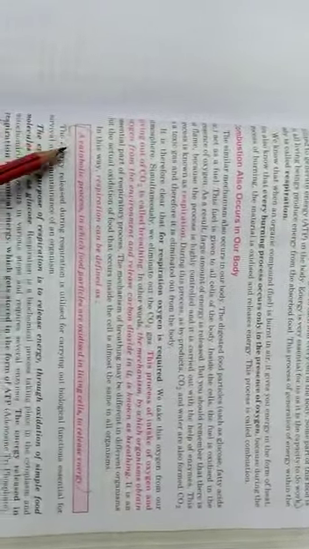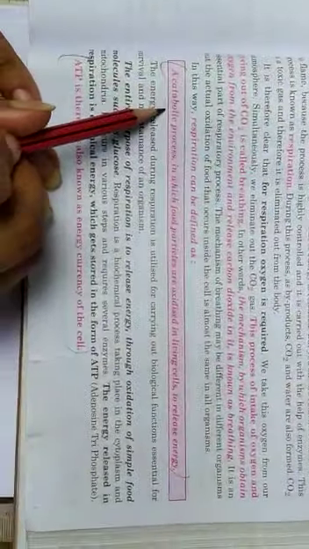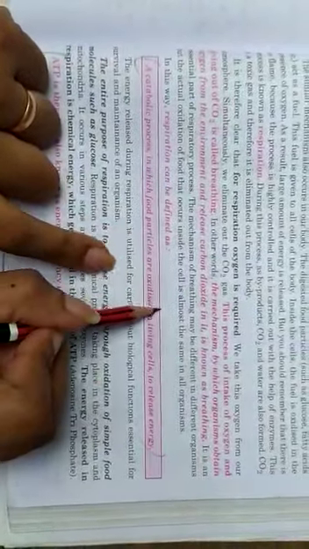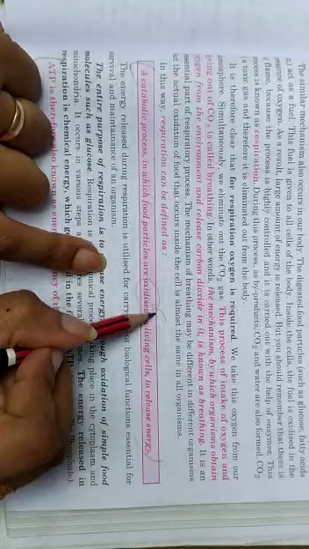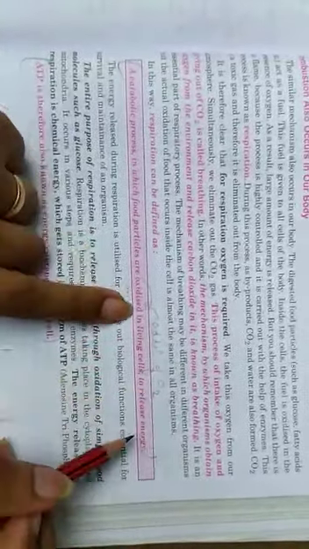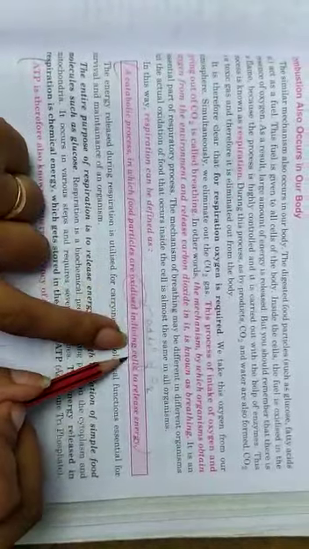So basically, respiration is what? It is a catabolic process in which food particles are oxidized. Oxidized means addition of oxygen. Oxidized in living cells to release energy.